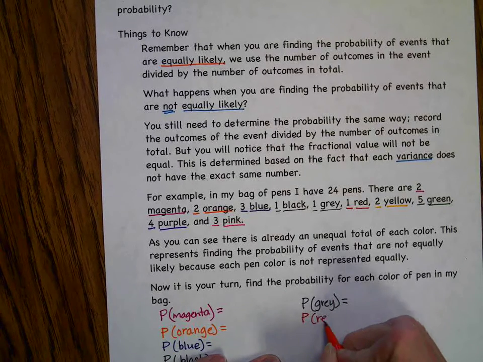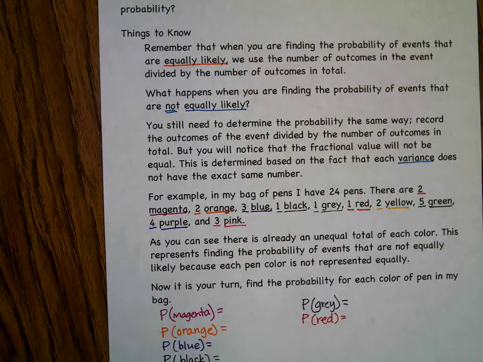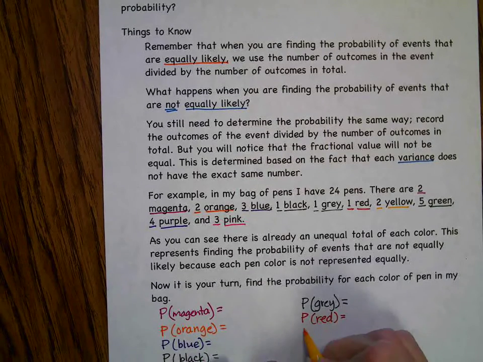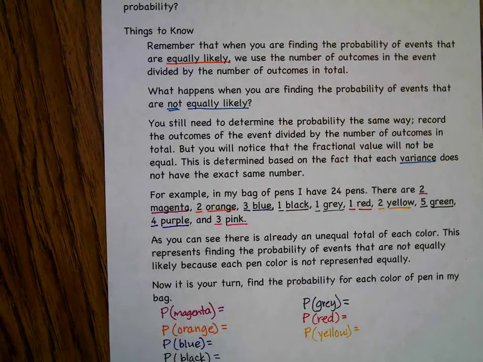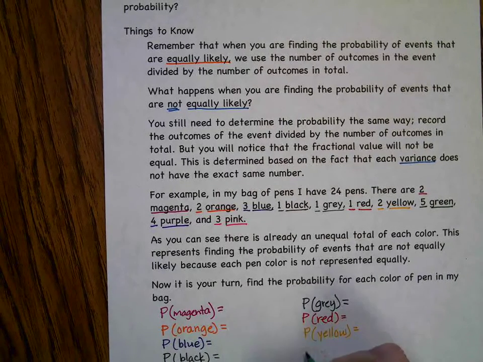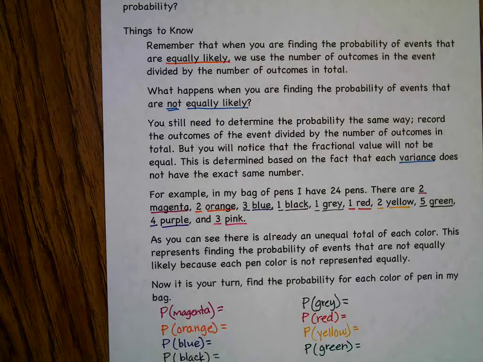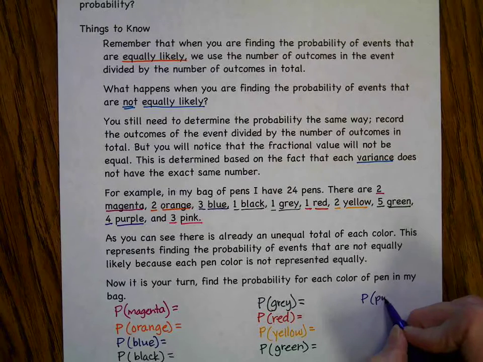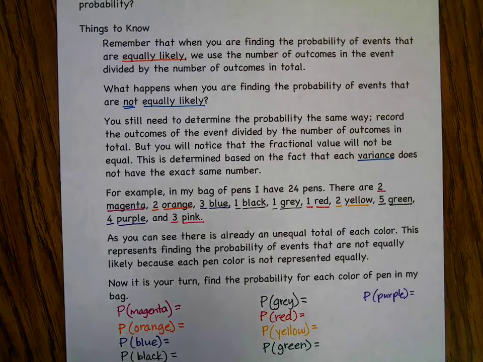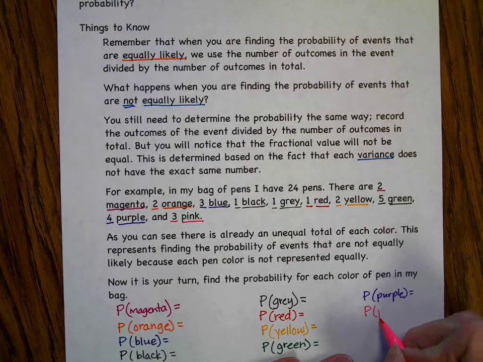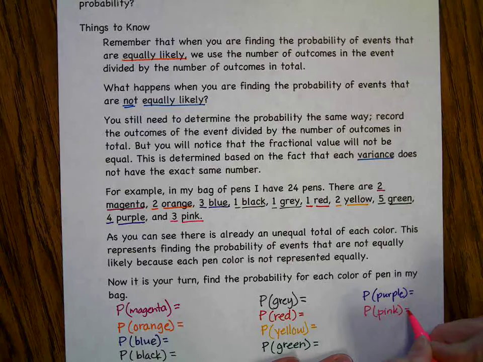I am going to find the probability of red. I am going to find the probability of yellow. I am going to find the probability of green. I am going to find the probability of purple. And lastly, I am going to find the probability of pink.